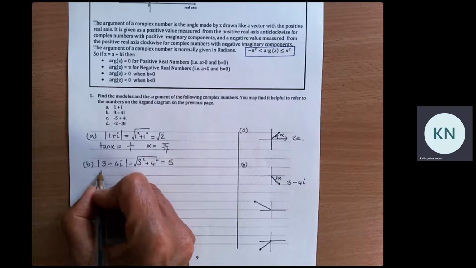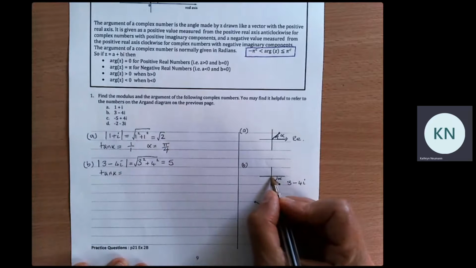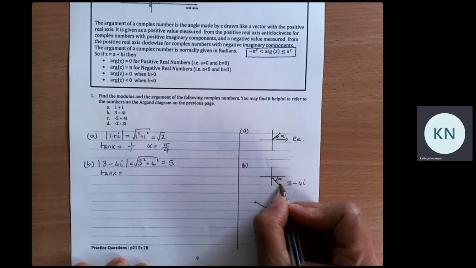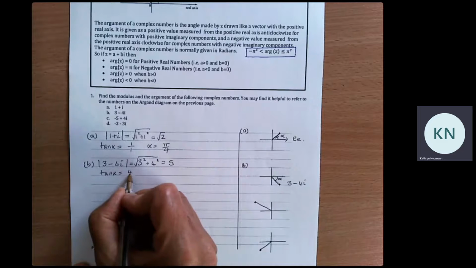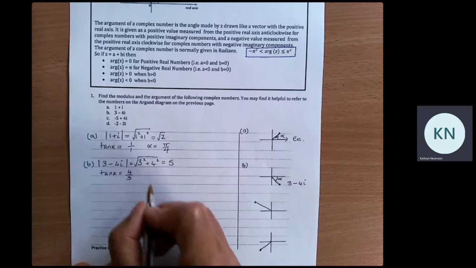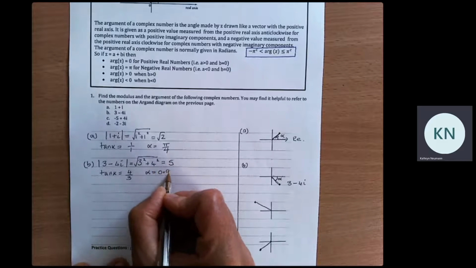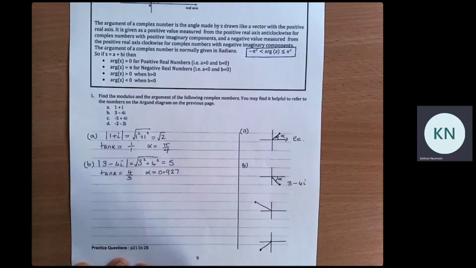And I'm going to say that tan of alpha is equal to 4 over 3, and that gives me that alpha is 0.927.